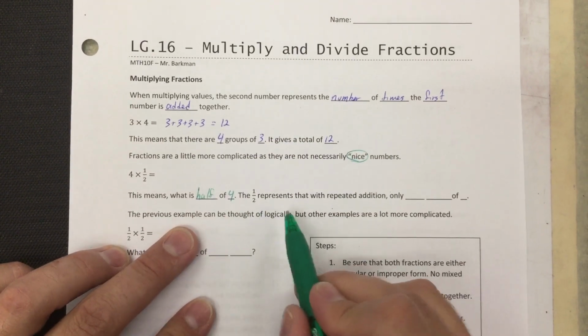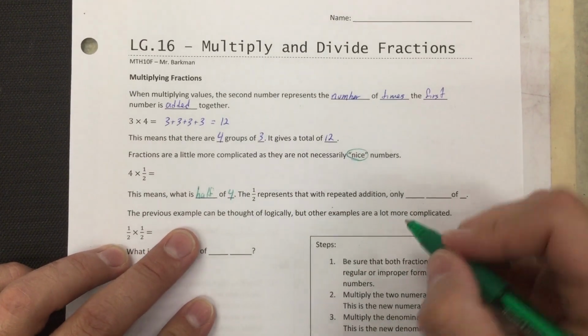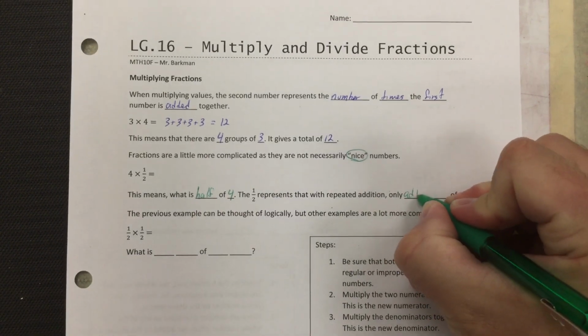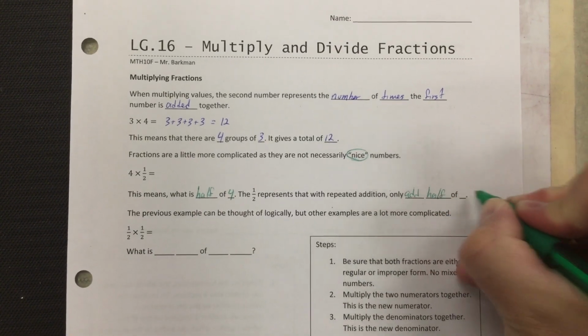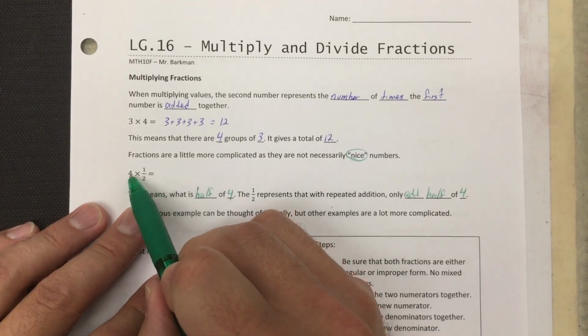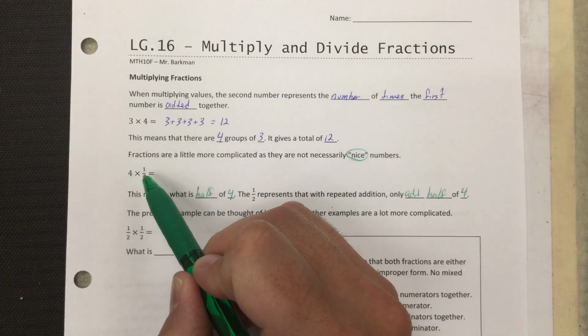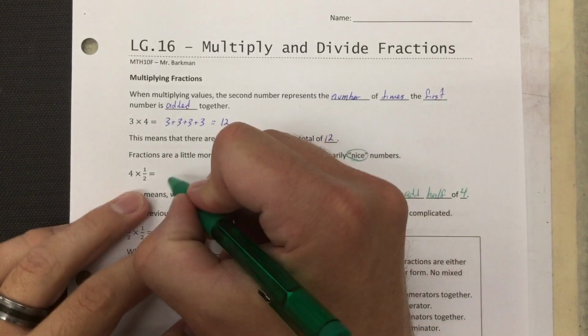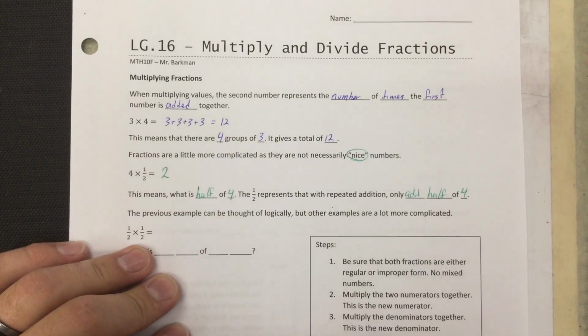The 1/2 represents with repeated addition that we're only going to add half of 4. So it's 4 times 1/2, so we're going to have one group of half of 4, which is 2.